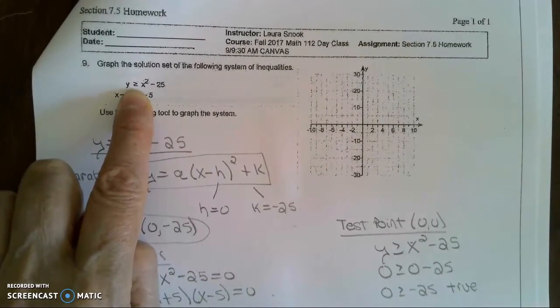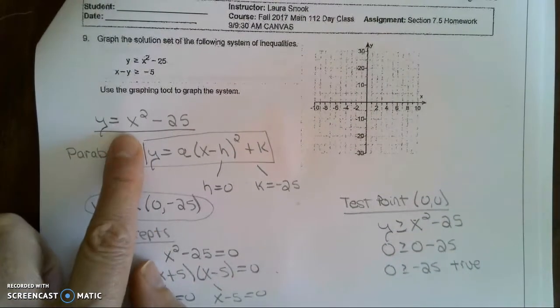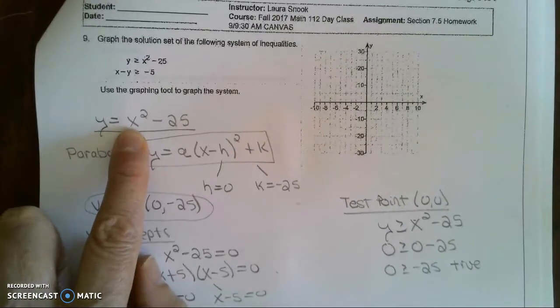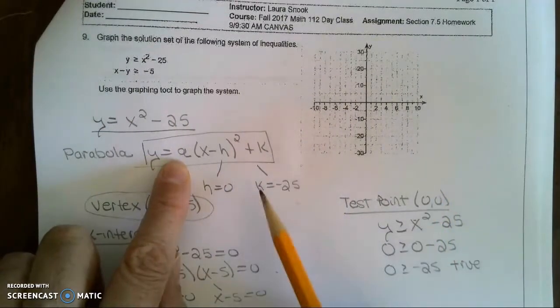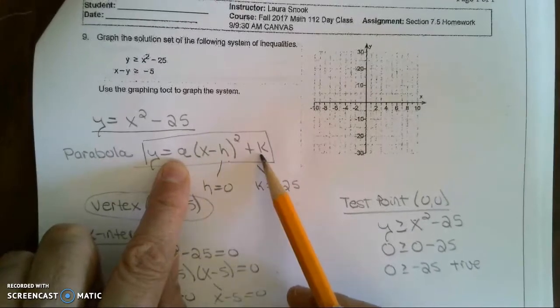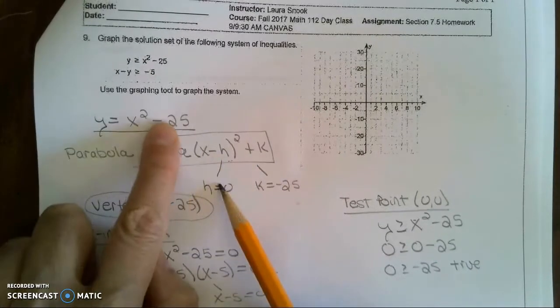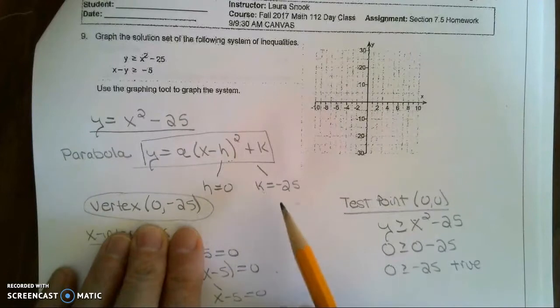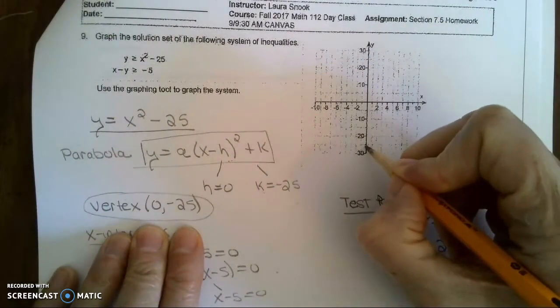First thing I'm going to do is replace that with the equal sign, and I put that right here. This is a parabola, if you recognize the equation of a parabola. My vertex is (h, k). My h is 0, and my k is negative 25. So that's my vertex. Let me go ahead and plot that.